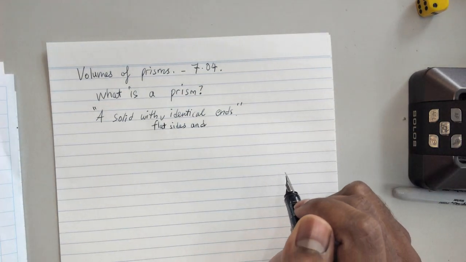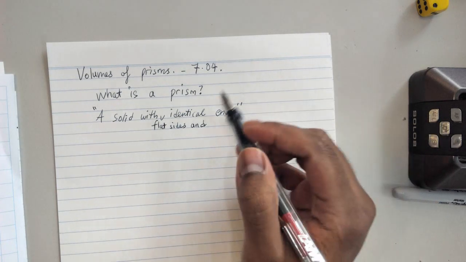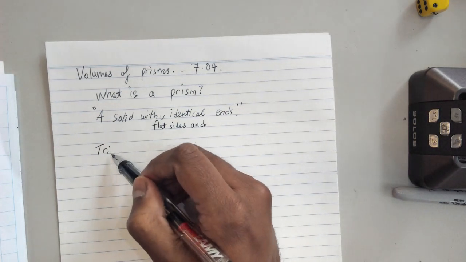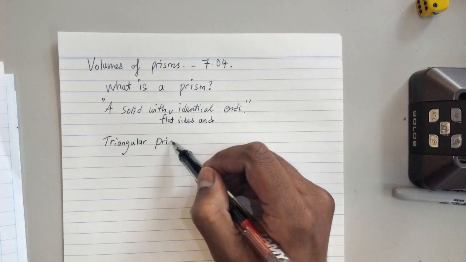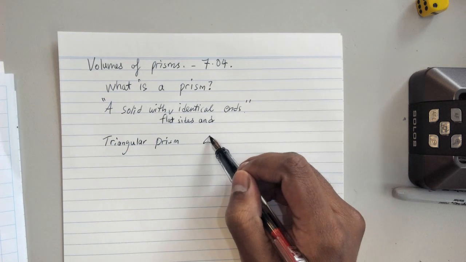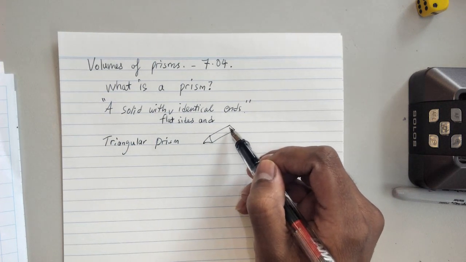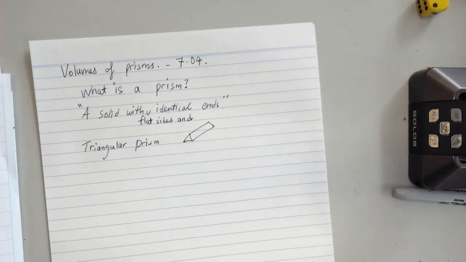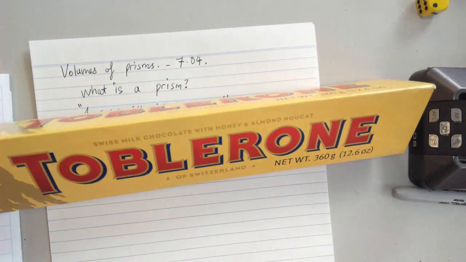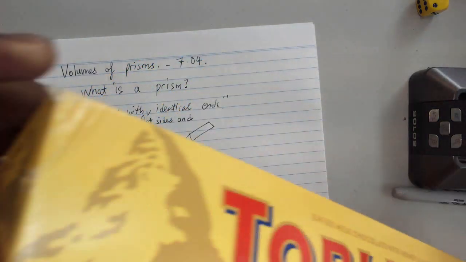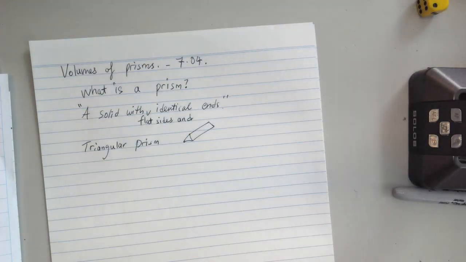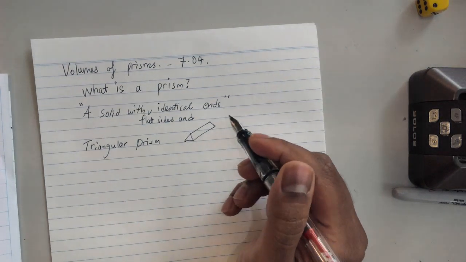So sometimes you can define prisms by the shape of the ends. For example, a triangular prism will have a triangle at one end, and then it extends out to another triangle at the other end. Now, there is a very nice shape that you've seen before. Oh, look at this. Look, triangle on that side, and triangle on that side. A triangular prism looks very similar to a Toblerone.